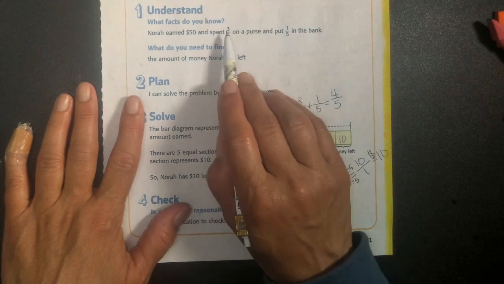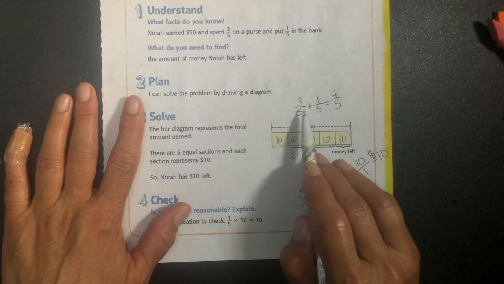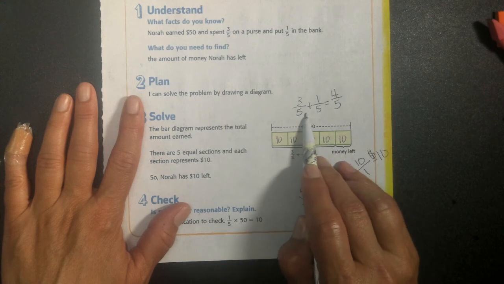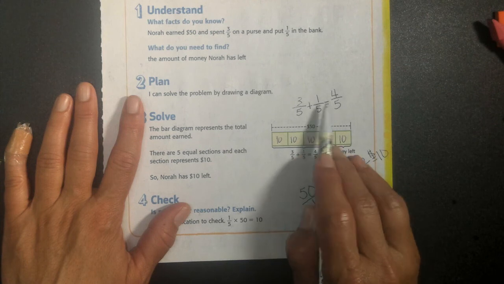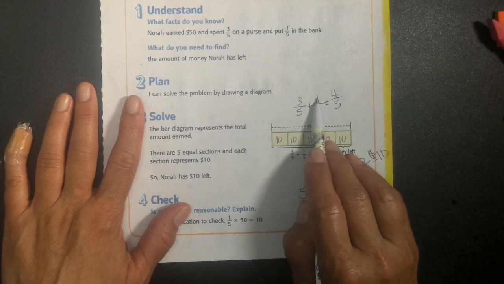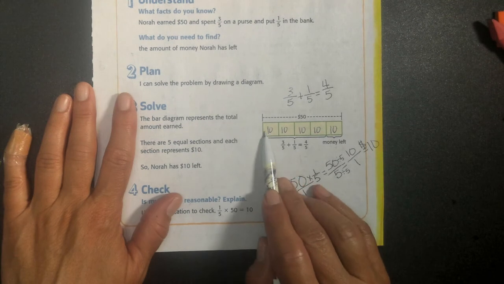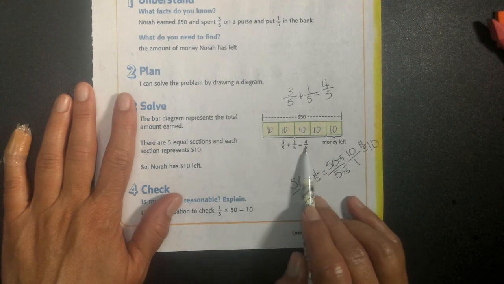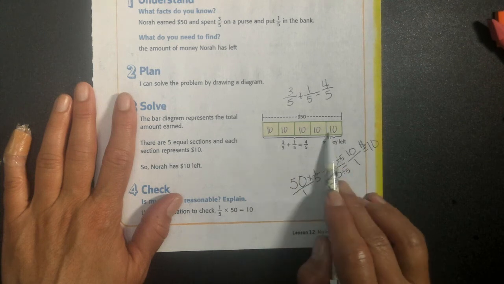And I know she spent 3/5 on a purse and put 1/5 in the bank, so I'm just going to add those together. When I add fractions, I'm still splitting up into the same number of pieces, so I keep it a 5. I add my numerators. 3 plus 1 is 4. So I have 4/5. So I'm going to break this up into 5 pieces. Right, I'm breaking up into fifths. I know she spent 4/5 of it, and she's going to have 1/5 left.